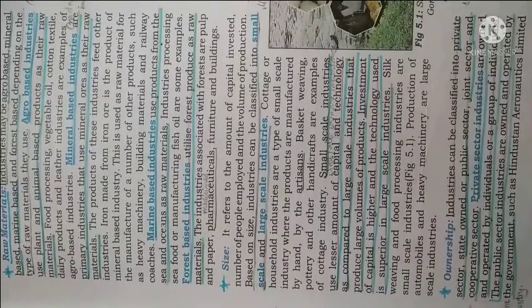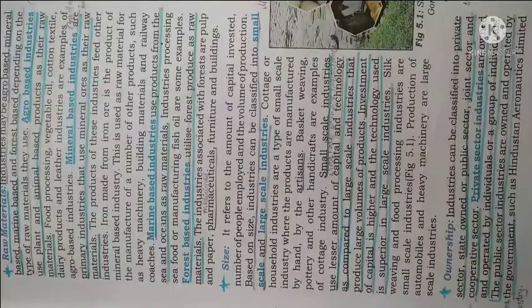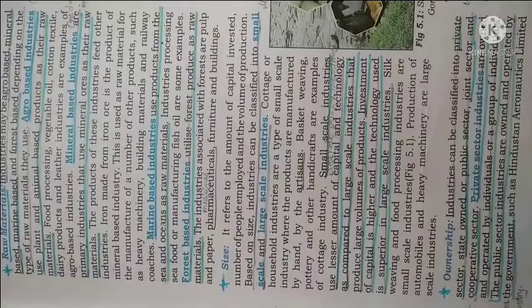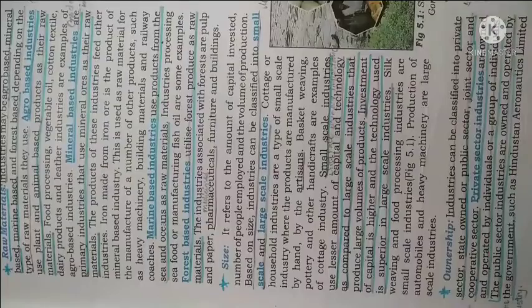On the basis of raw materials, industries are classified into agro-based industry, mineral-based industry, marine-based industry, and forest-based industry. The raw material of agro-based industries consists of plant and animal-based products. Some examples of agro-based industries are food processing, cotton textile industry, and leather industry.